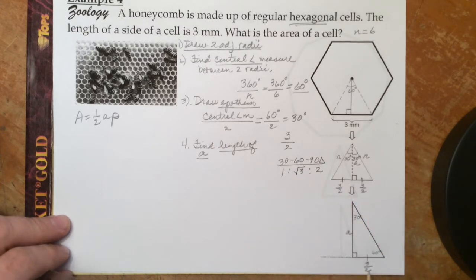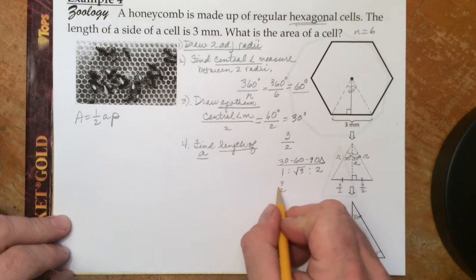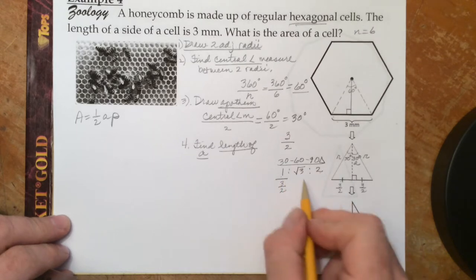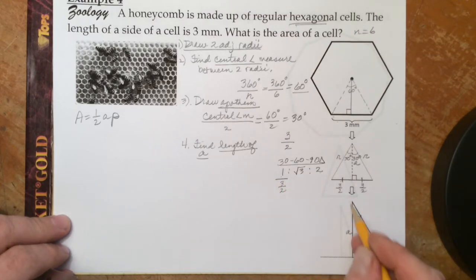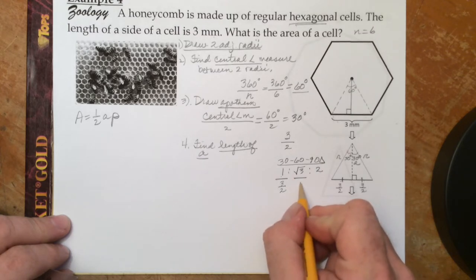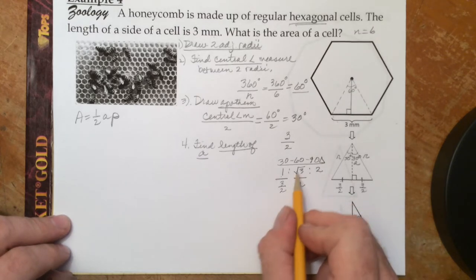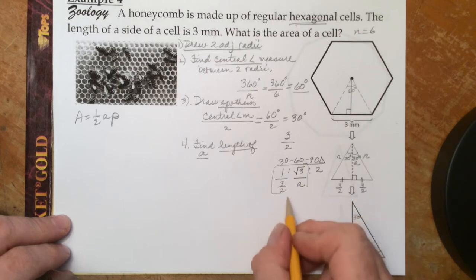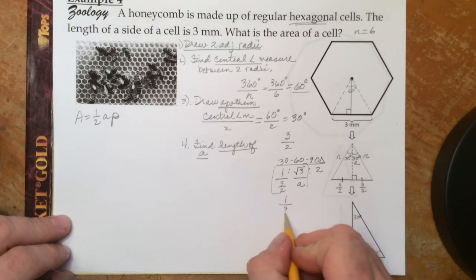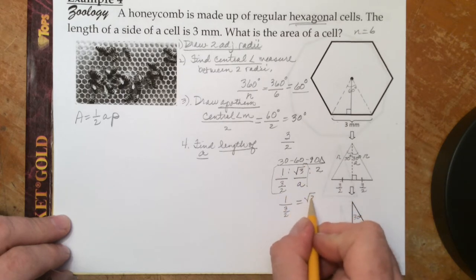And we've got the short leg, which is 3/2, so we put that under the 1. And then we are looking for the apothem, which is the long leg, so we put a little a under the square root of 3. And we use this as our proportion. So 1 is to 3/2 as root 3 is to a.